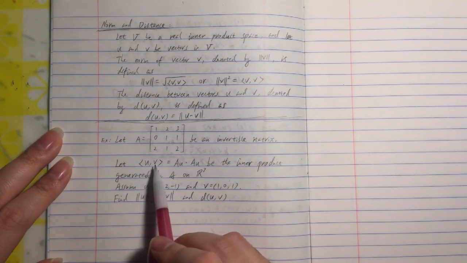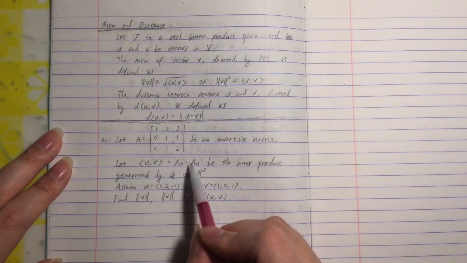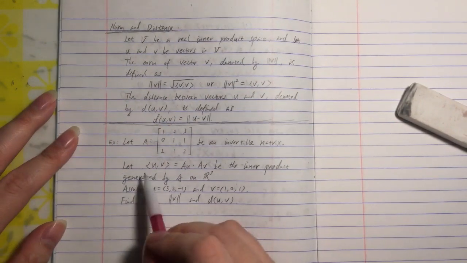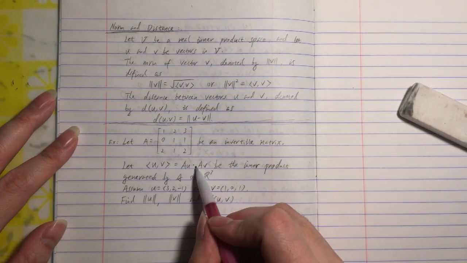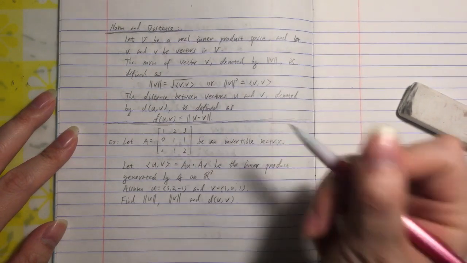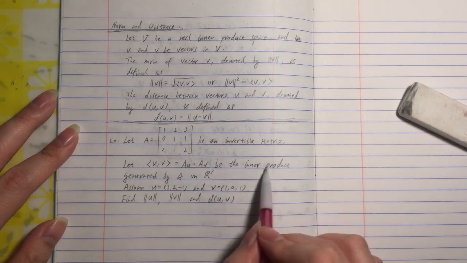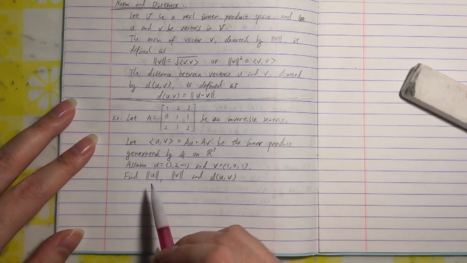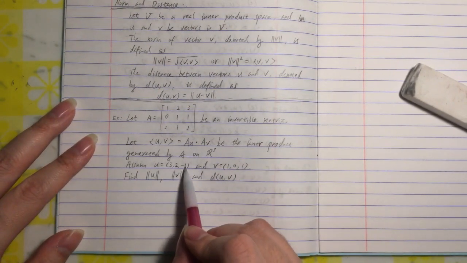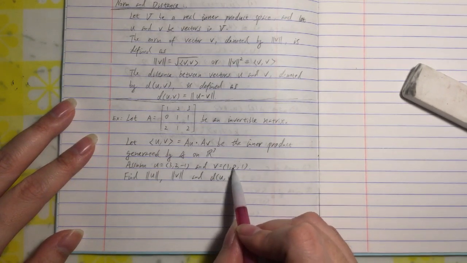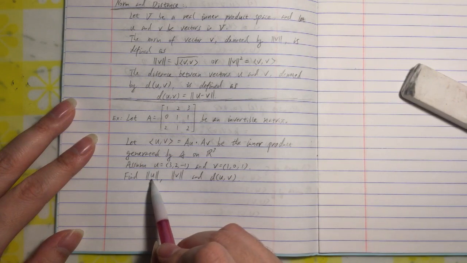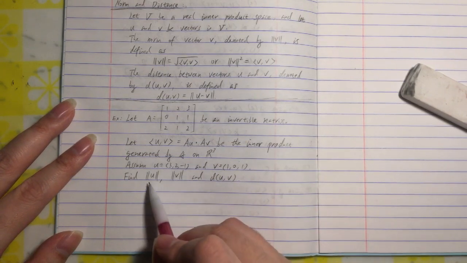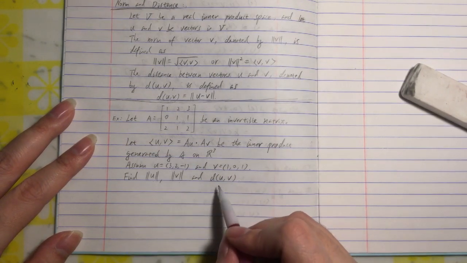Let the inner product of u comma v equal Au dot Av. This is a dot product. Then this is the inner product generated by matrix A on R3. Assume u is the vector 3, 2, negative 1, and v is the vector 1, 0, 1. Find the norm of u, norm of v, and the distance from u to v.